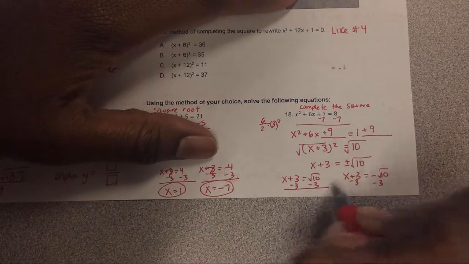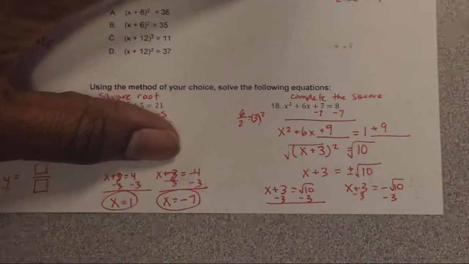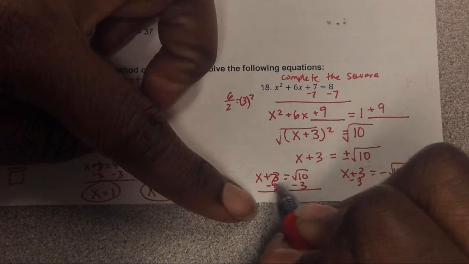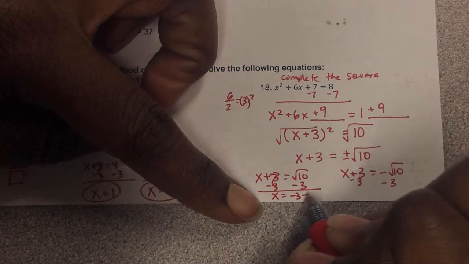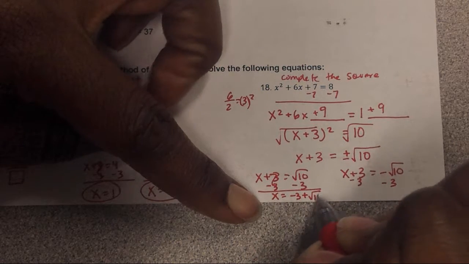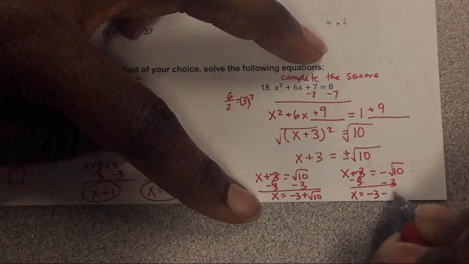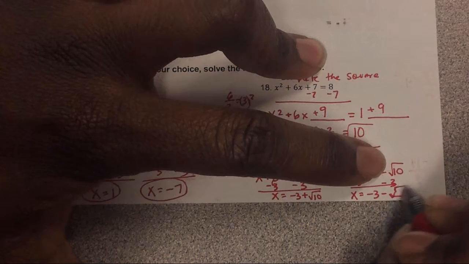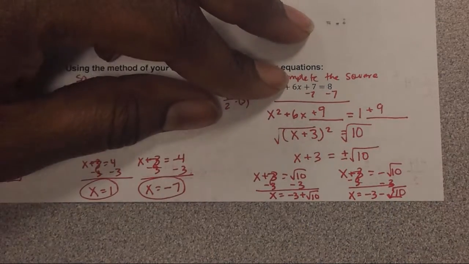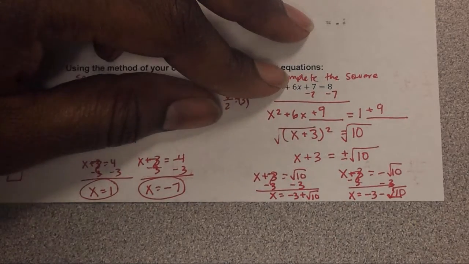So it's kind of small right here. Hopefully you can see it. This answer is going to be x equals -3 plus square root of 10. This answer is going to be -3 minus the square root of 10. My paper's all messed up. So those will be your two answers.